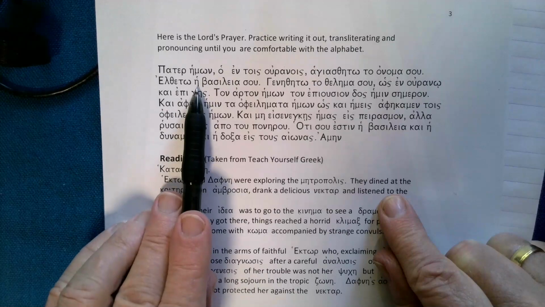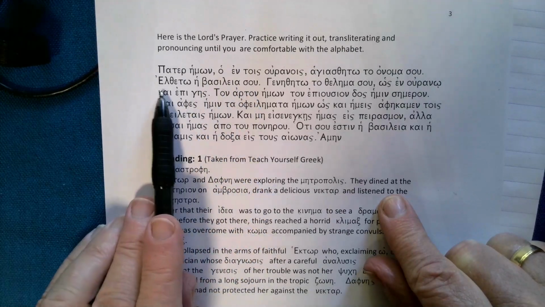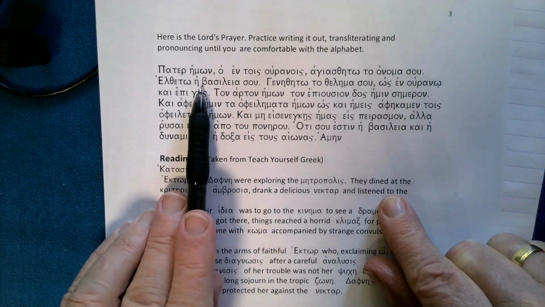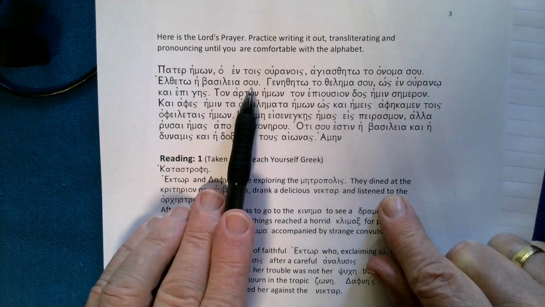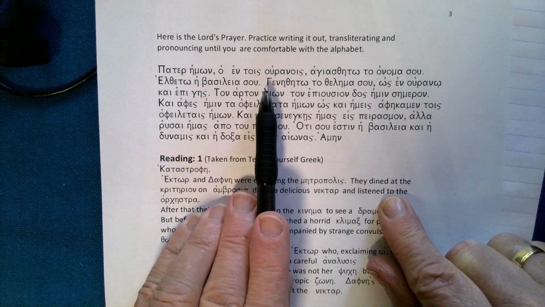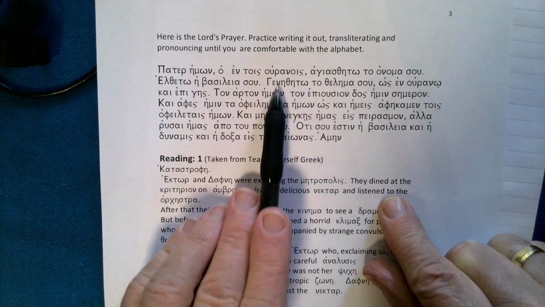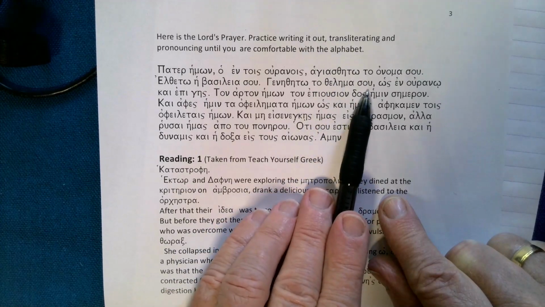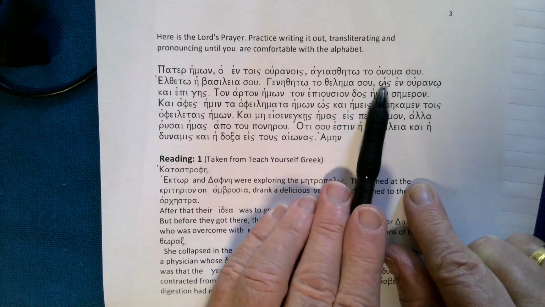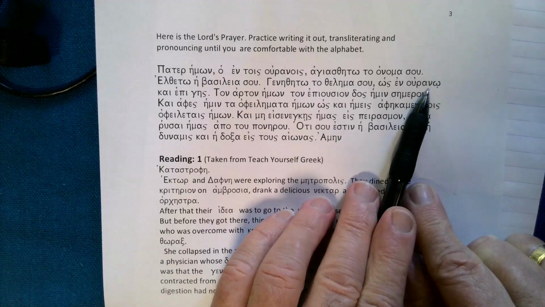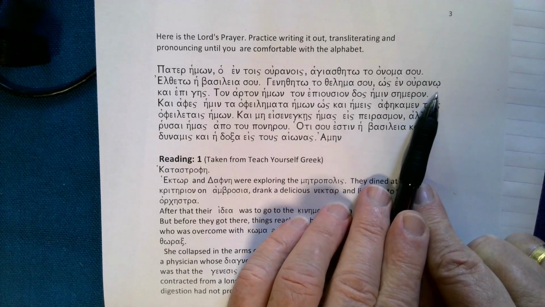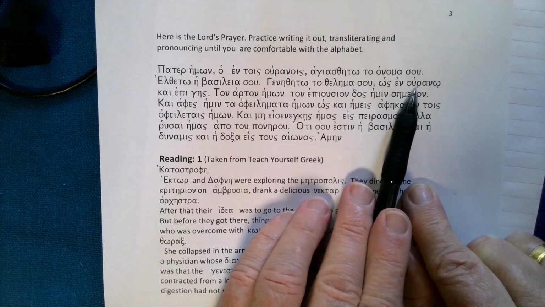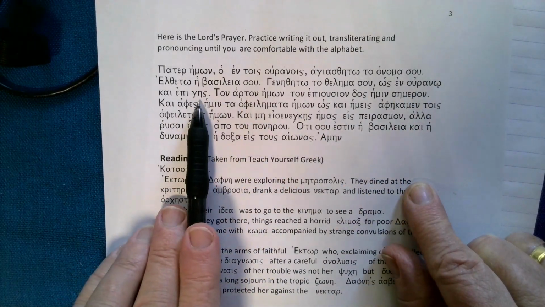Eltheto he basileia su. Again, let come your kingdom is what it means. There's a capital gamma. Genetheto, do it in syllables. Genetheto to thelema su. Hos, notice the hard breathing again. Hos en uranO, notice the iota subscript down here. Don't pronounce it, but it must be written. So genetheto to thelema su hos en urano, kai epigeis.